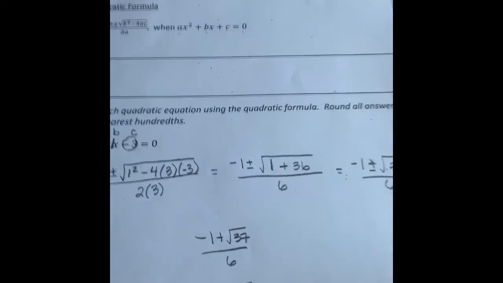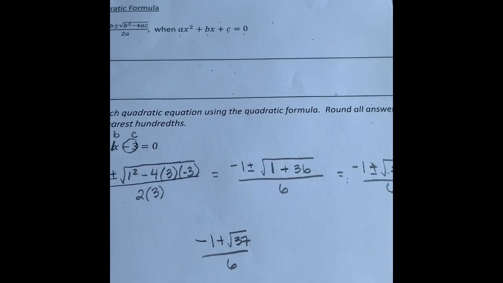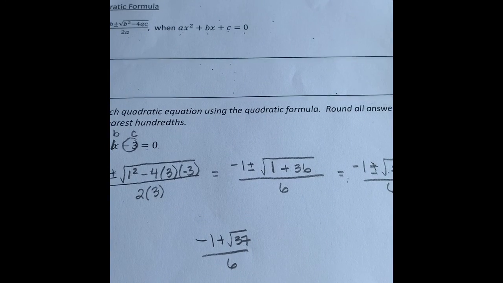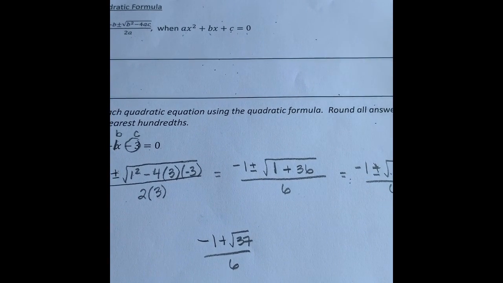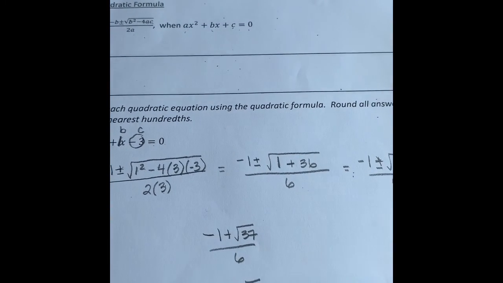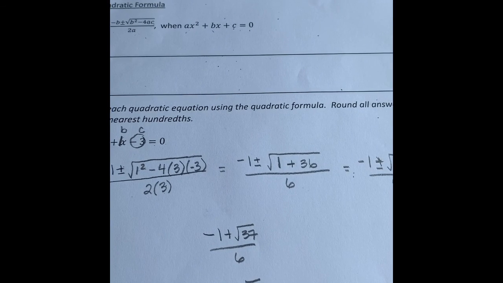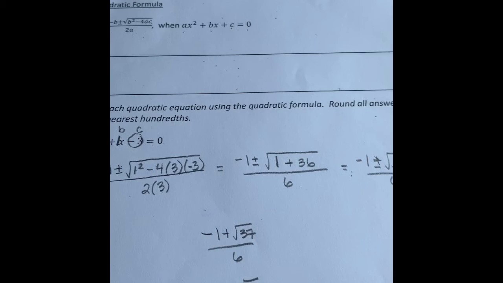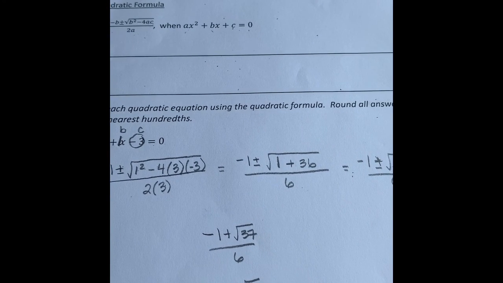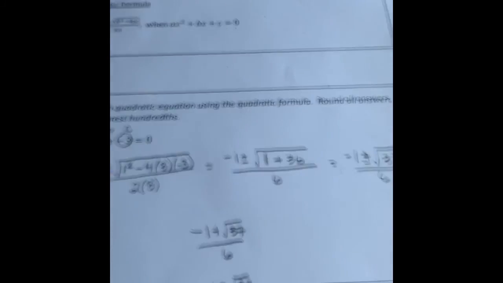So we're just going to plug these into the calculator. Remember, you have those 2 calculators, virtual ones, or you can use your cell phone calculator if you need to. So we're going to type in the calculator -1 plus the square root of 37. We're going to hit enter, and then we're going to take that answer and divide it by 6.